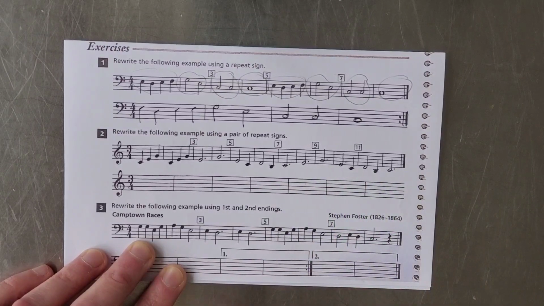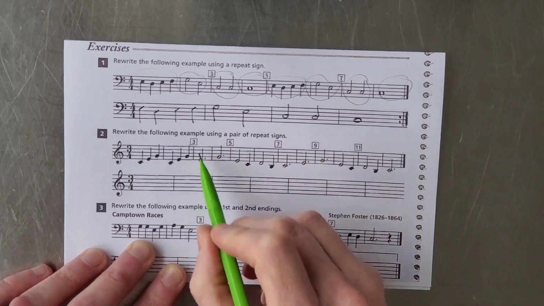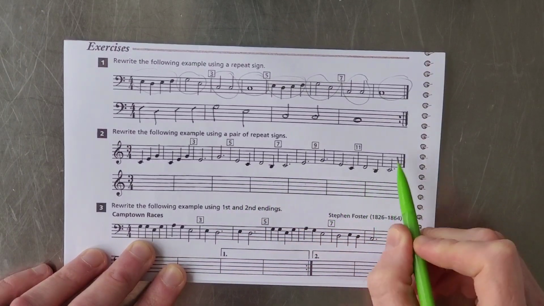So that's 10. So that is not going to work. Let me see here. Oh wait, yeah, that's perfect. So we've got 10 measures of music.